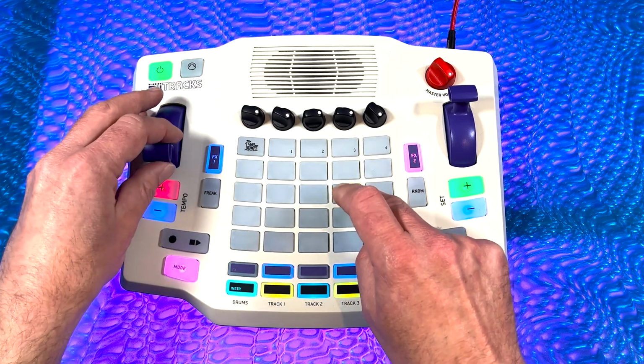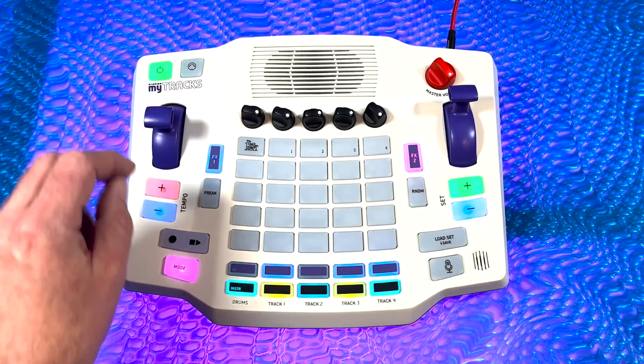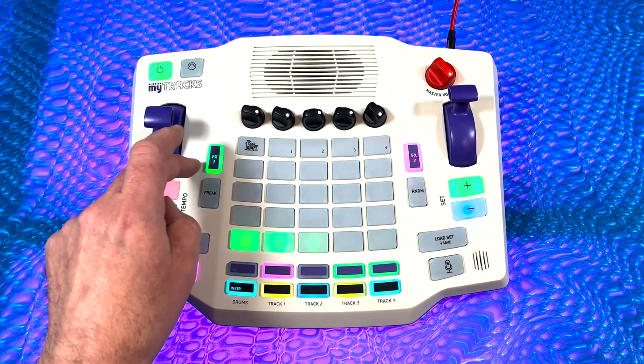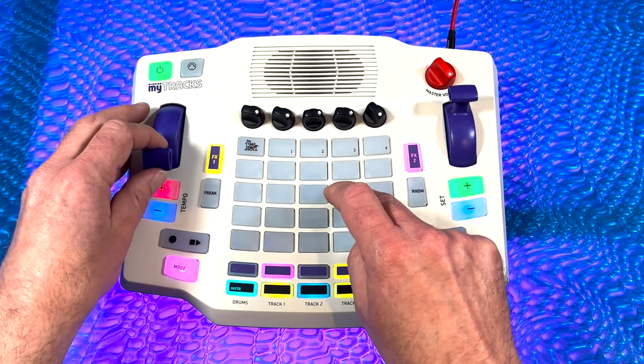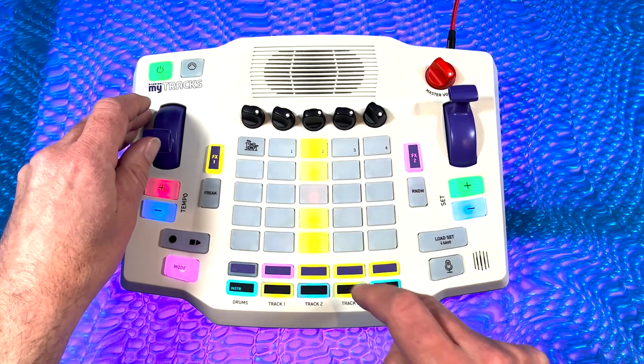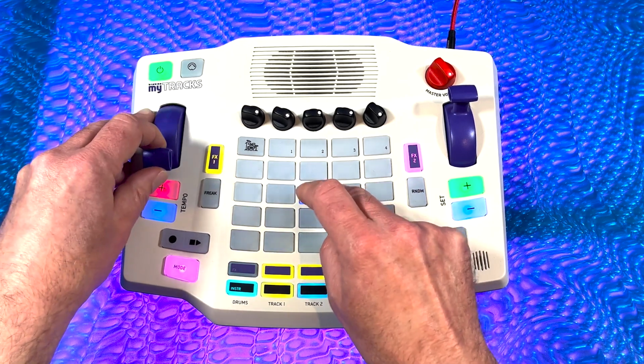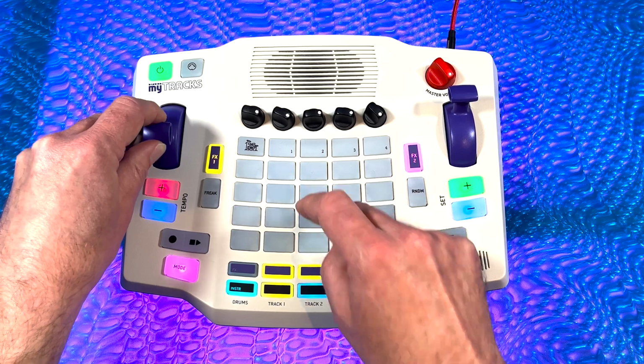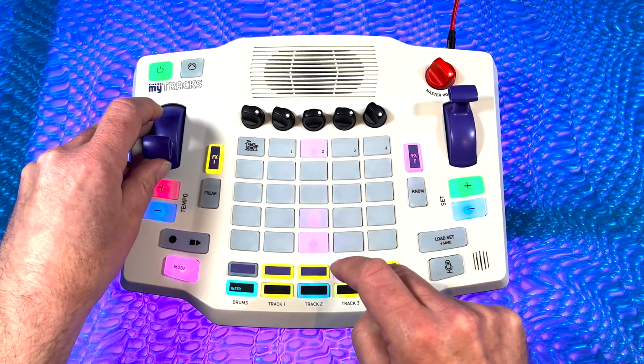It's really fun when you apply the pitch bend effect to your sample. Peanut butter. We can do the same thing here. A little effect, put a little delay on those.